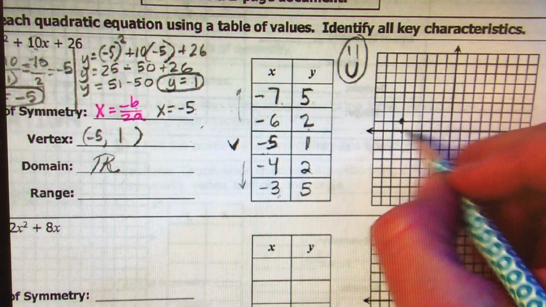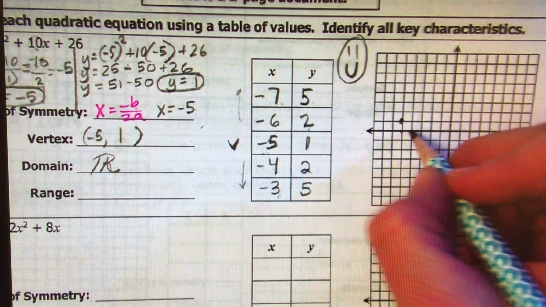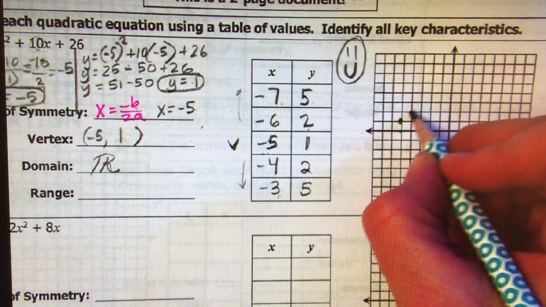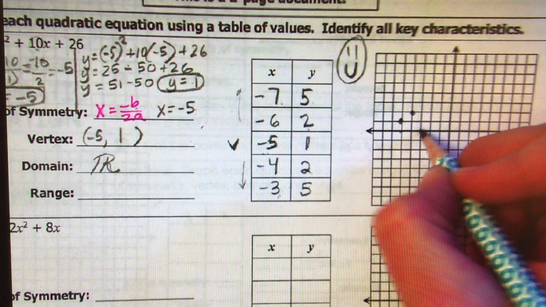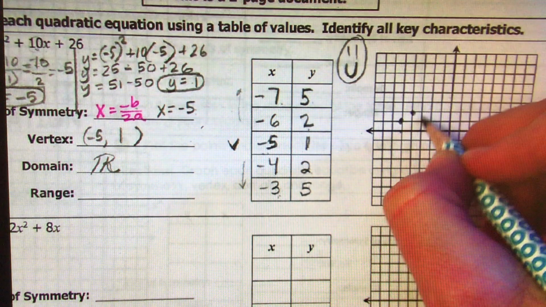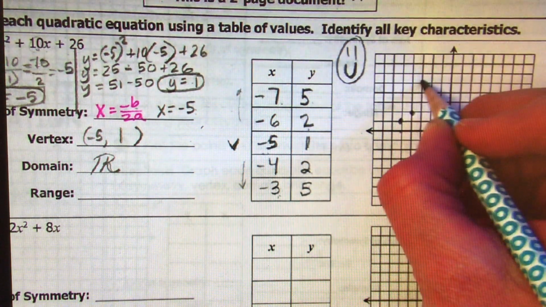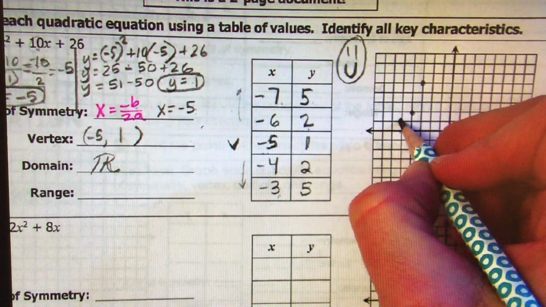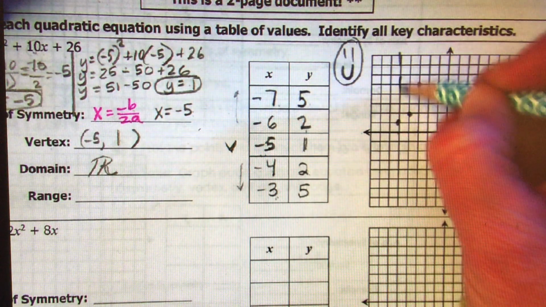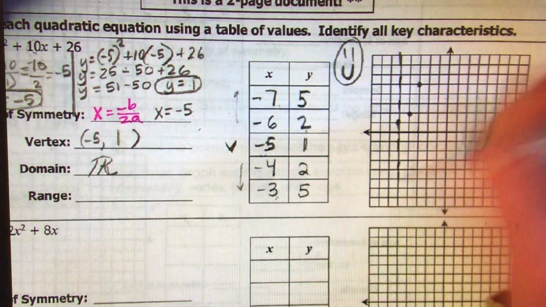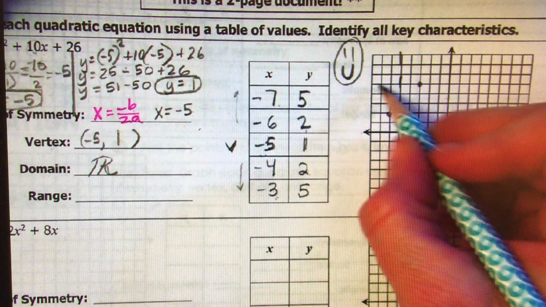Now let's just do -4. We're going to go to -4 and up 2, -3 and up 5. 1, 2, 3, 4, 5. So it's going to look something like that. Now, if this is the axis of symmetry right here, that means I should have the same points over here.